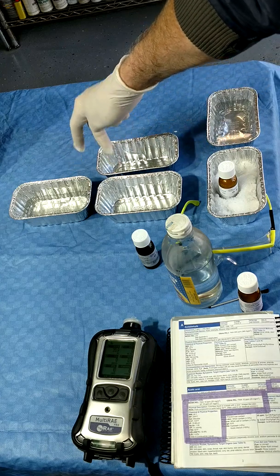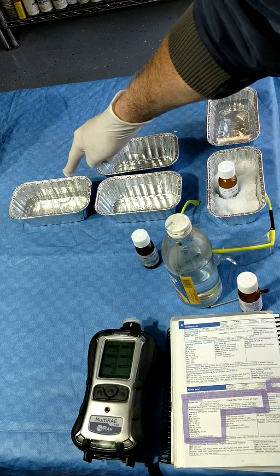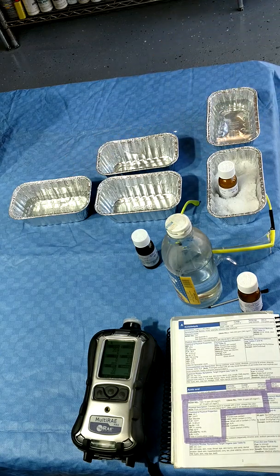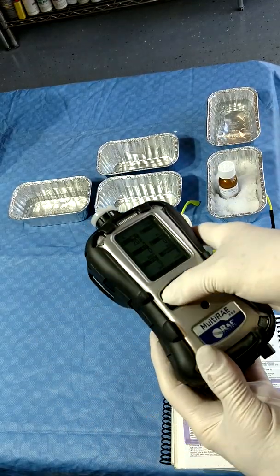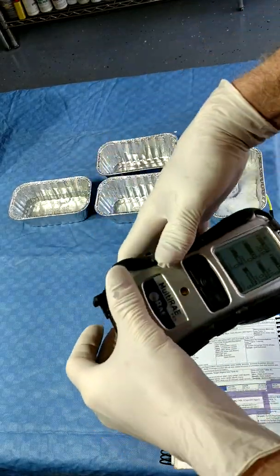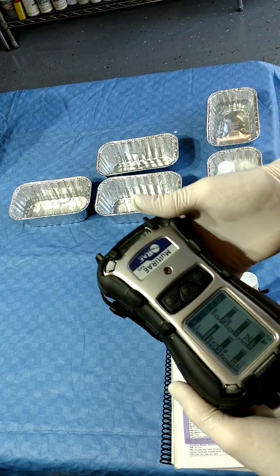Using these two tins to simulate a spill, we'll test how the meter responds when uncorrected. I have this tin already filled with vinegar. With a molecular weight of 60, most of the vapors should remain in the tin area.